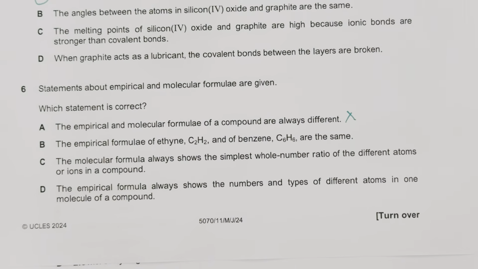It would be 102. So option number C is the correct answer from the given options. Moving to question number 8. How many ions are there in 16 gram of anhydrous copper sulfate?